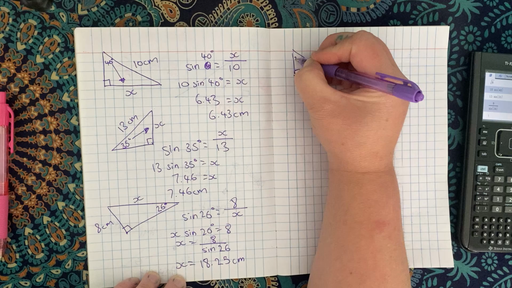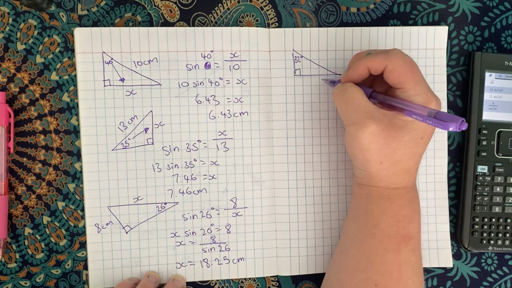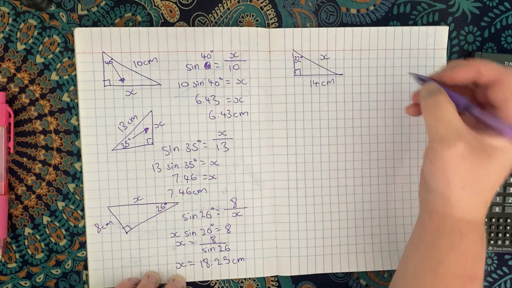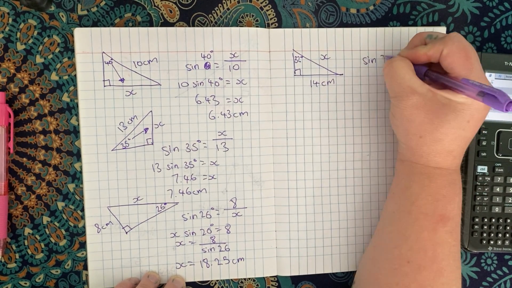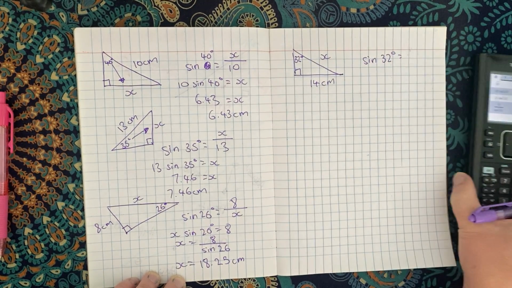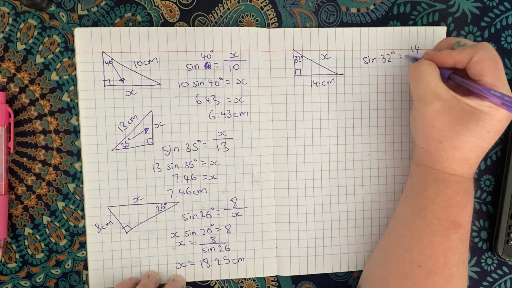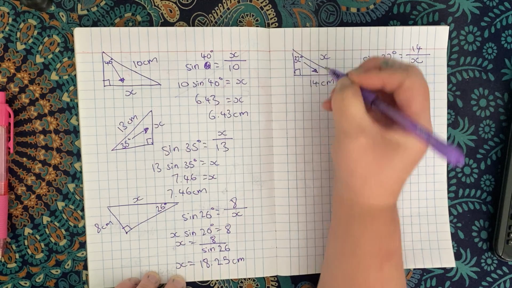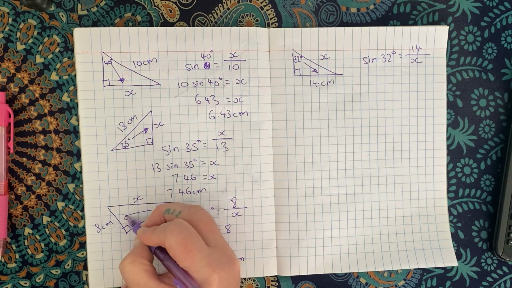So this can be, let's do 32. This one can be 14 centimeters, and this is going to be x. So same thing, sine of my angle is the opposite over the hypotenuse. Remember, this is going to be my opposite side. I didn't draw it over here, did I?